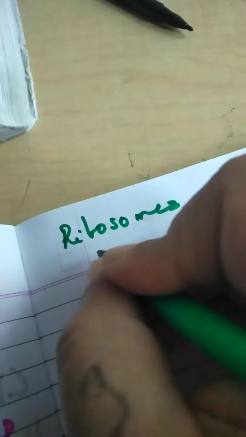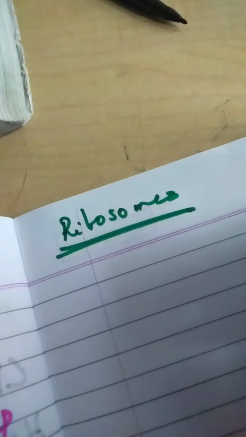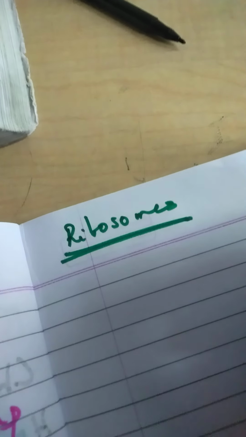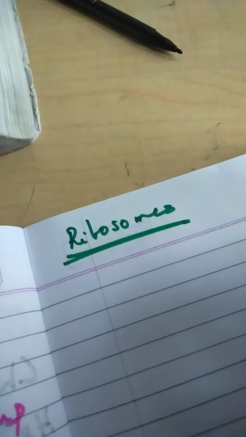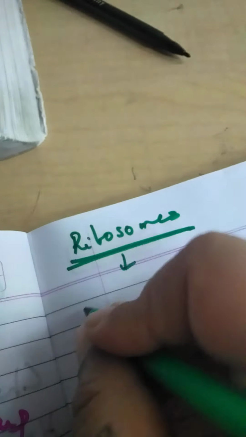Now the next topic which we'll study is ribosomes. What are these ribosomes? Can anybody tell me here?